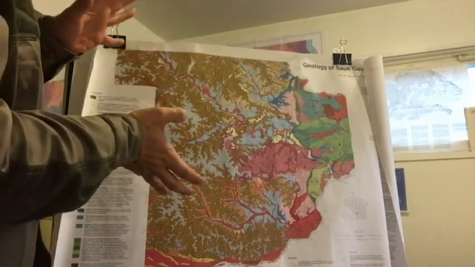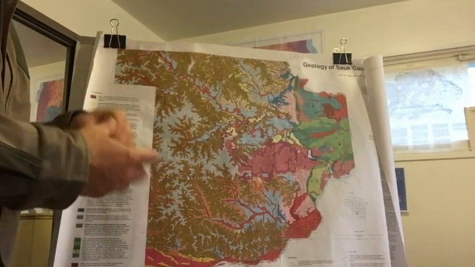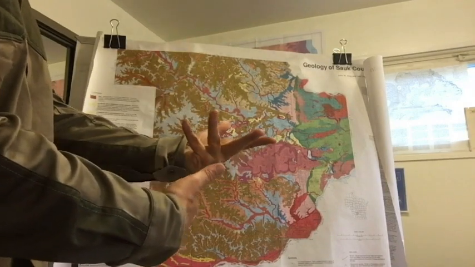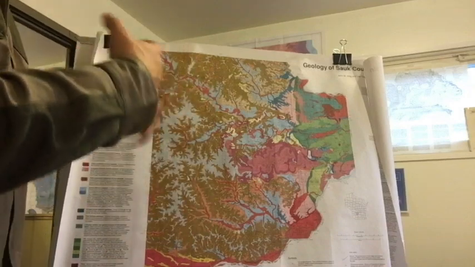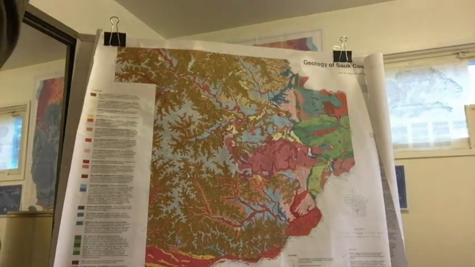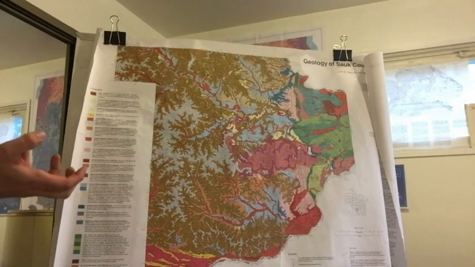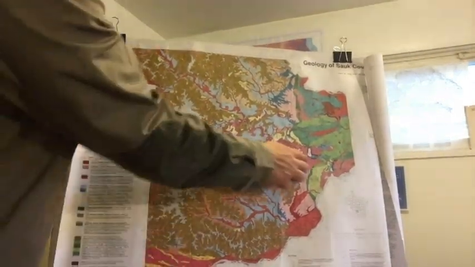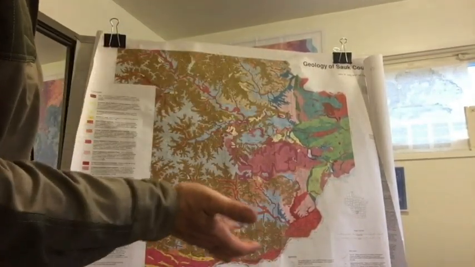But if you're using such a small scale, you may have to group formations together. The unit above a formation is called a group. Not all formations are part of groups, and not all groups are divided into many formations. It gets complicated, but that's a talk for another time. The important thing to remember is that all these colors represent different geologic units at the scale at which this map was made. Pretty much all this purple is the Baraboo quartzite, or Baraboo formation.